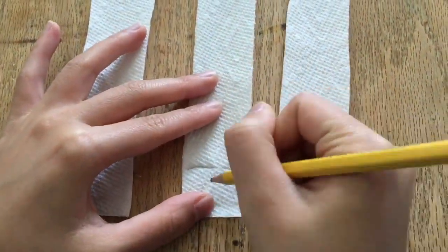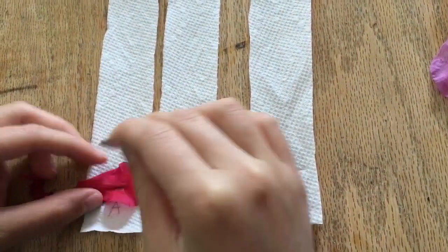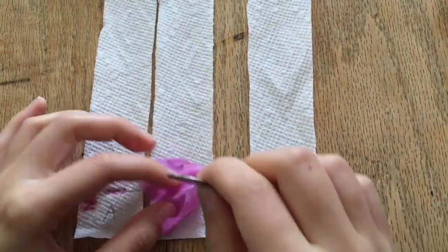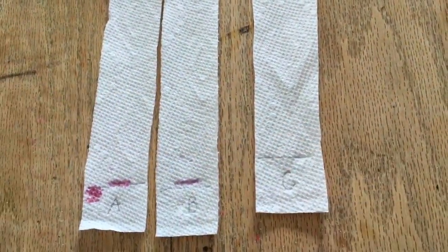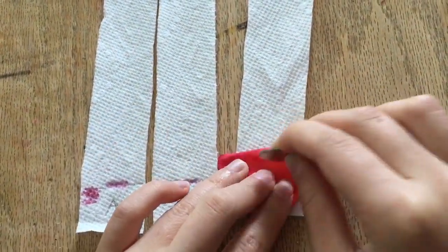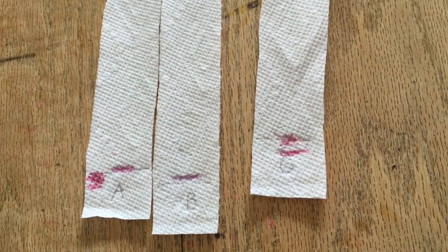First, label paper towels with pigments being tested. Use a coin to get a sample of each pigment. This is done by rubbing the coin over the flower petal at the beginning spot. This is how it should look.